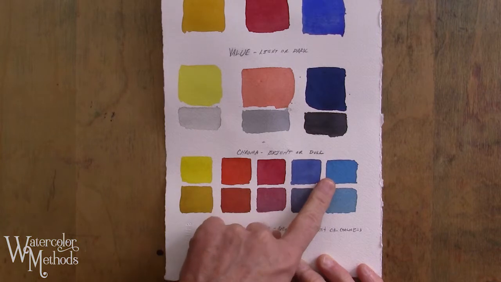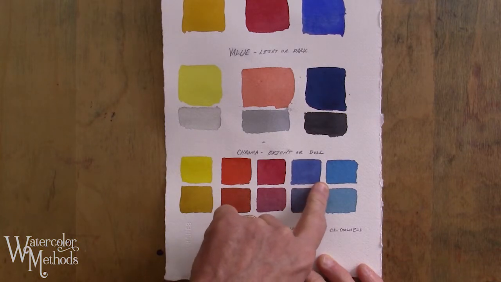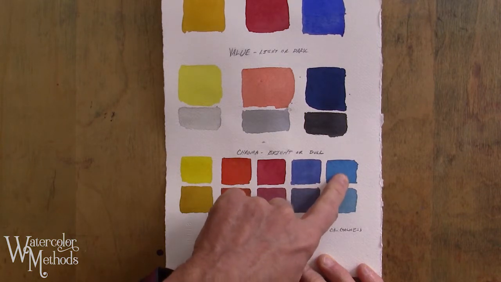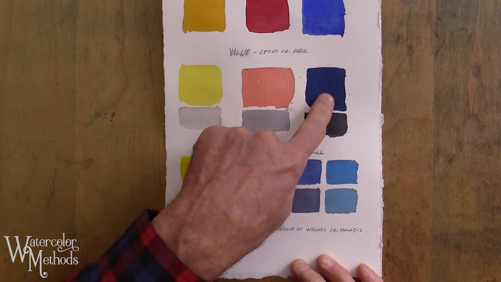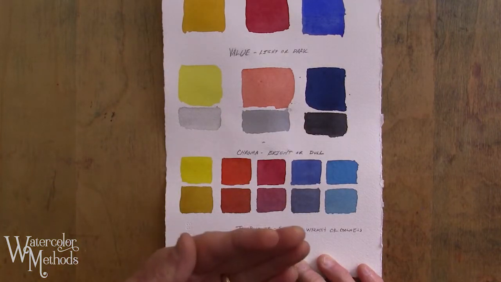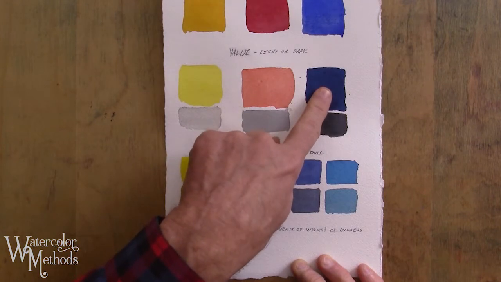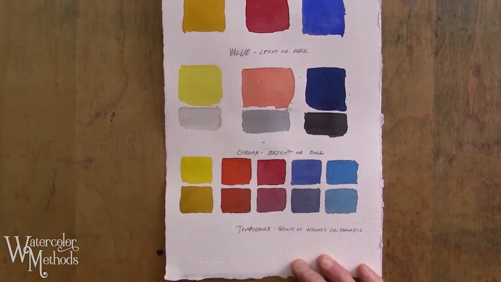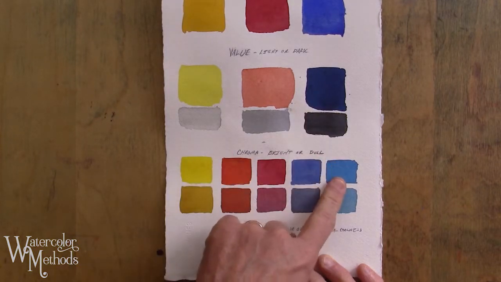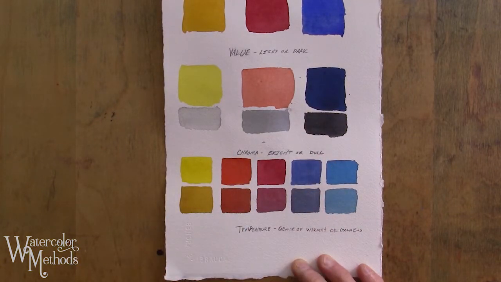And then over here at the end, this is Phthalo Blue. This Phthalo Blue is an extremely intense color, very bright. And here it's a bright color. It's actually the same color as this, although here I've added additional saturation. This is a more intense version, but because it's dark, we don't see the color quite as well. Here, where I've lightened it a little bit, you can see the intensity of it a little bit better.